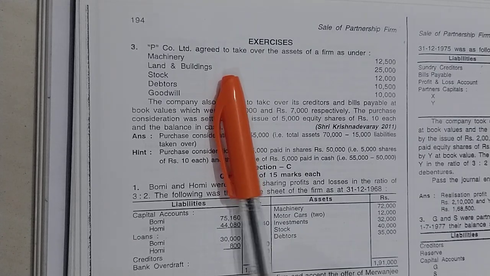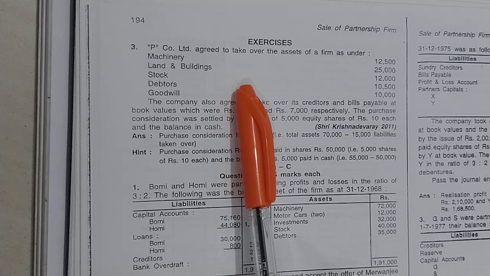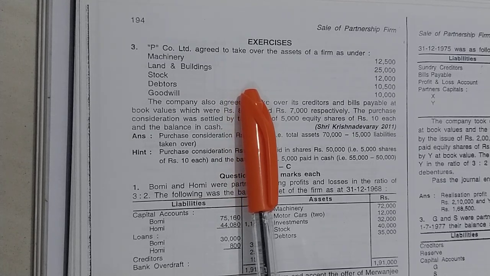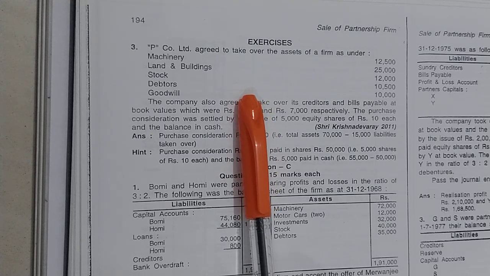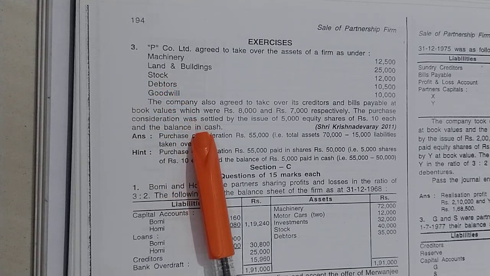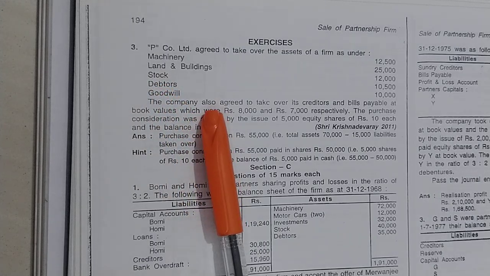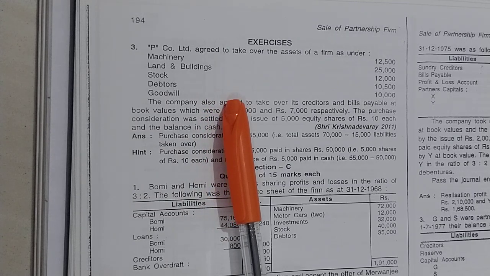In case of the net payment method, you don't have any issues because they will be giving you the amount of purchase consideration. So you need not calculate anything there. Only in the case of the net assets method, they will give you the values of assets and values of liabilities, where you have to calculate purchase consideration. So first today let us solve one problem on how to calculate purchase consideration under the net assets method.